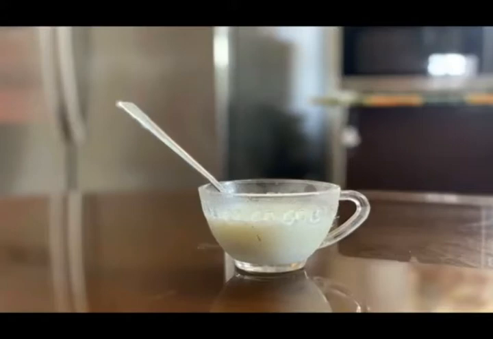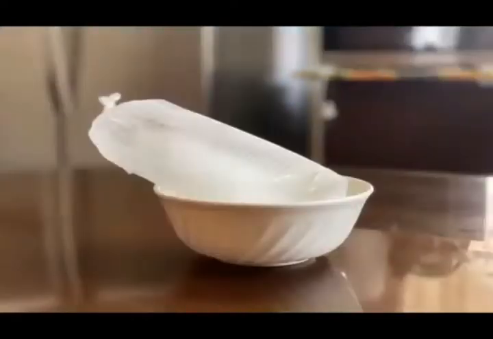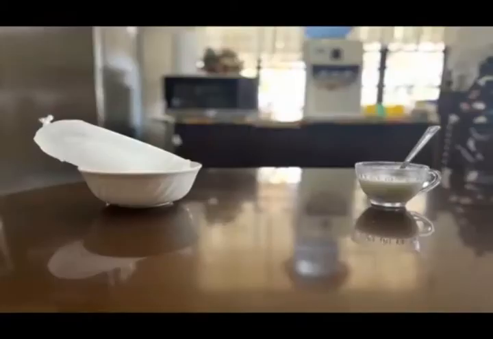This is a cup of hot milk. Have you tried holding a cup of hot milk? What did you feel? This is an ice. Have you tried holding an ice? What did you feel? The sensations you felt in holding these two materials are due to heat transfer.